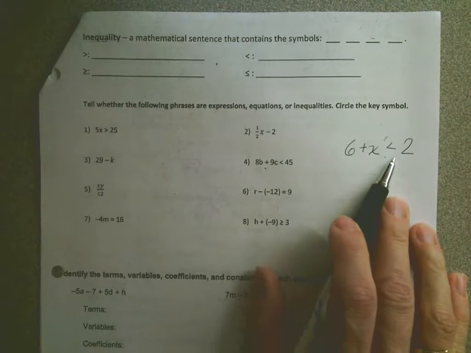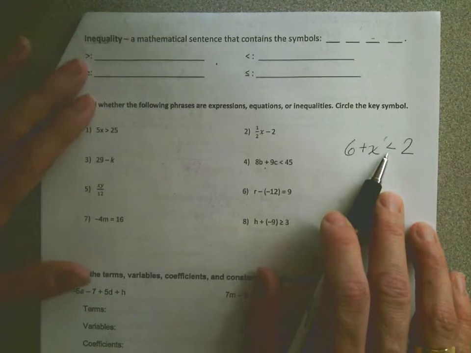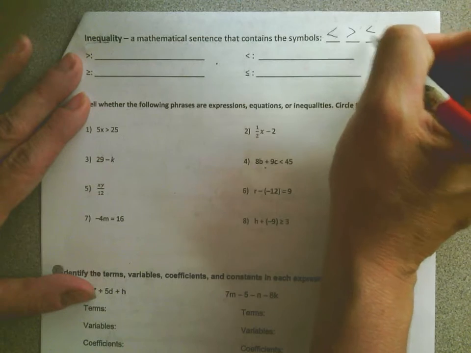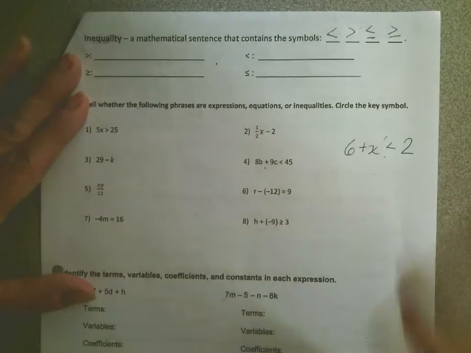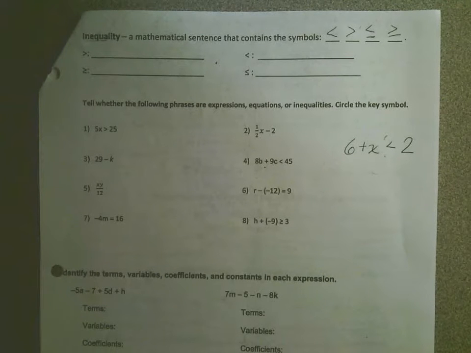This is not saying equals, this says less than. An inequality is like an equation, but instead contains these symbols. I want you to see that there are distinctive types of math sentences: equations and inequalities.